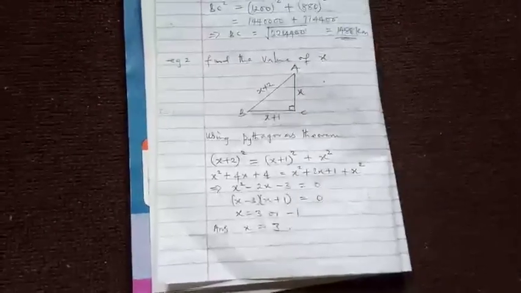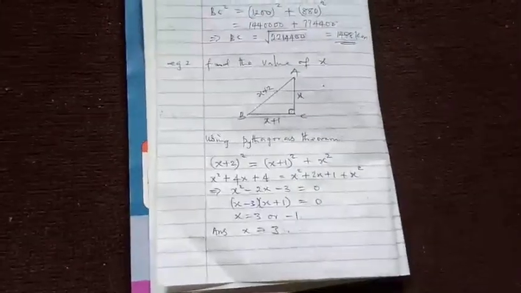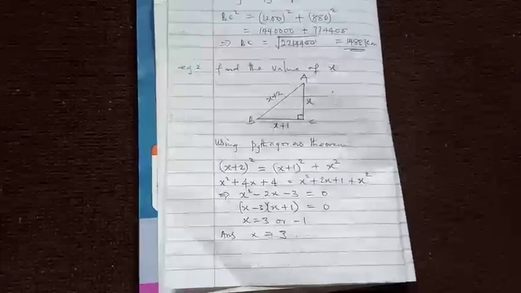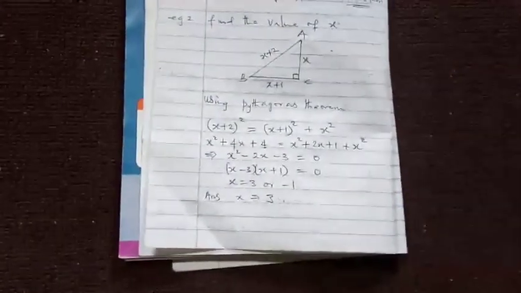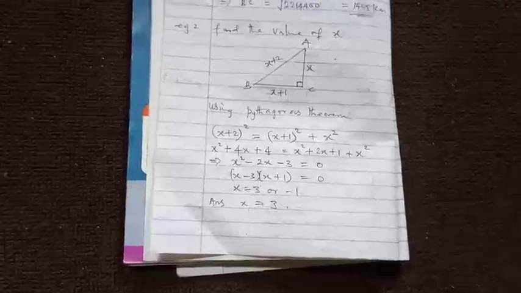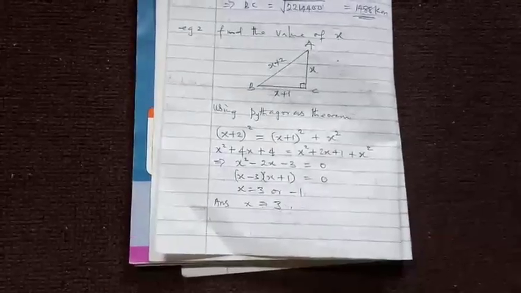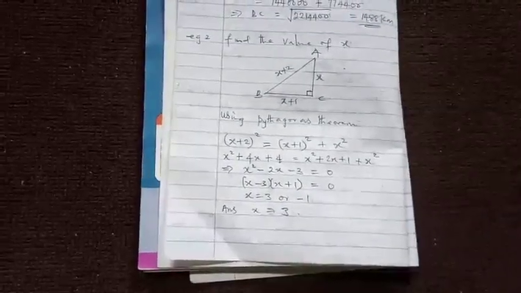Example 2. Find the value of x in this right angle triangle below. x plus 2 is the side facing the right angle. So x plus 2 squared equals x plus 1 squared plus x squared. Expanding, you have x squared plus 4x plus 4 equals x squared plus 2x plus 1 plus x squared.